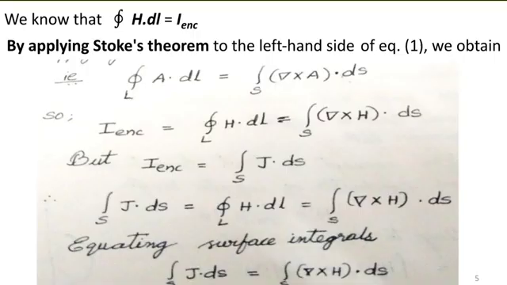Now we apply it to our first equation, I enclosed is equal to closed integral H dot dl. That is, closed integral over L of H dot dl is equal to integral over S of del cross H dot ds, as per Stokes theorem.